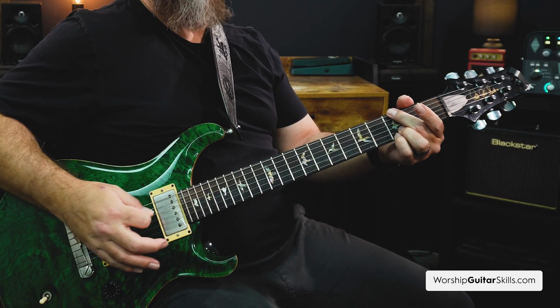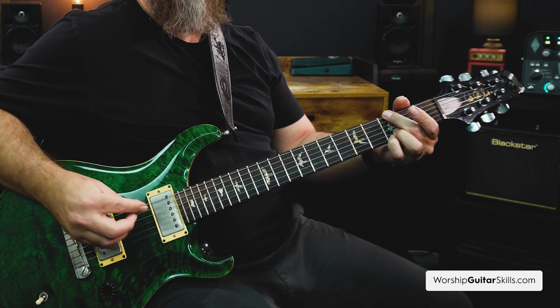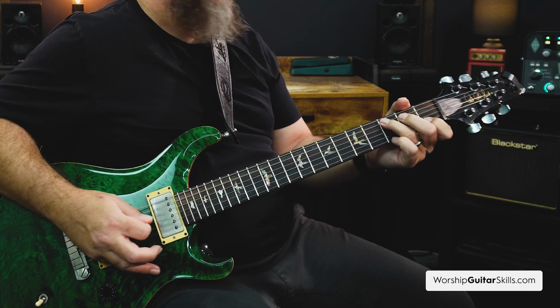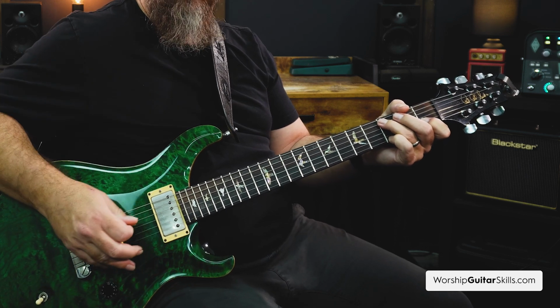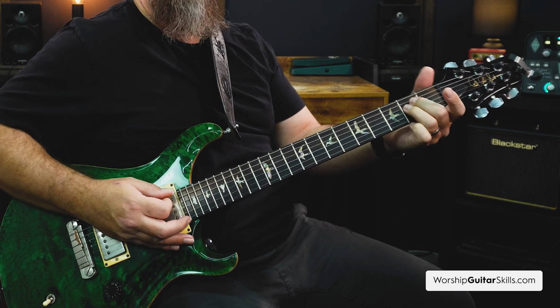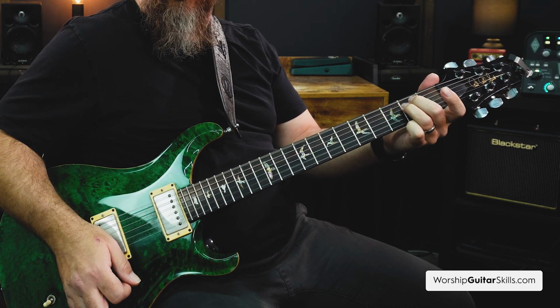So 1 and 2 and 3 and 4 and 1 and 2 and 3 and 4 and 1 and 2 and 3 and 4. So a little bit of a drum thing going on there with a kick and a snare, mimicking that on the guitar. And then I'm also using some raking, which means instead of just playing 1 and 2 and, which is fine.